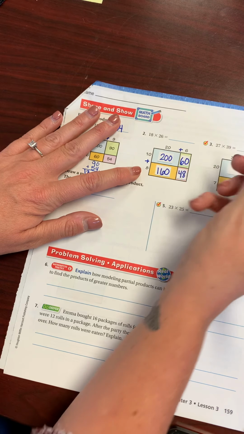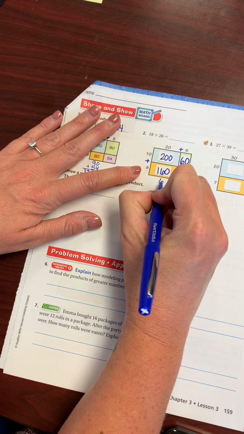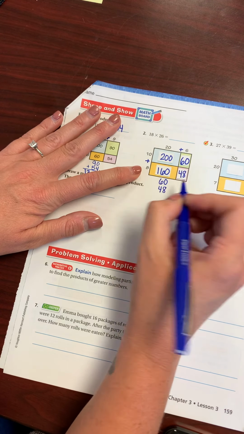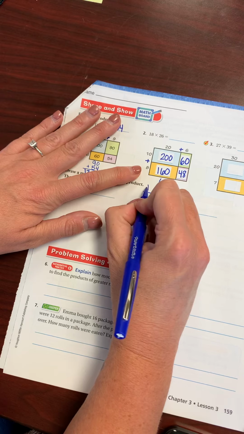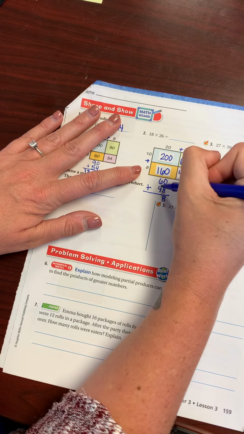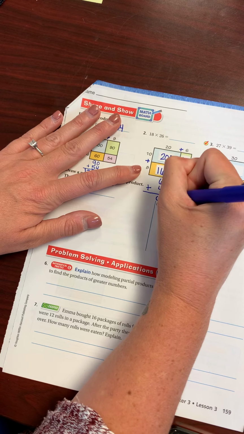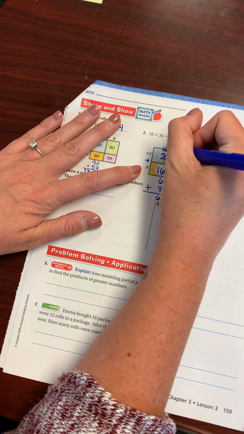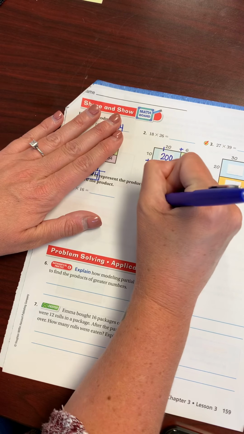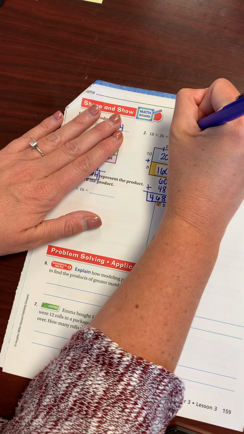Bring over your 60 and your 48 underneath. Make sure you keep them lined up. If you can't keep them lined up, then you just need to write it again. That's 8. 6 plus 4 is 10, plus 6 more is 16. 1, 2, 3, 4. 468.